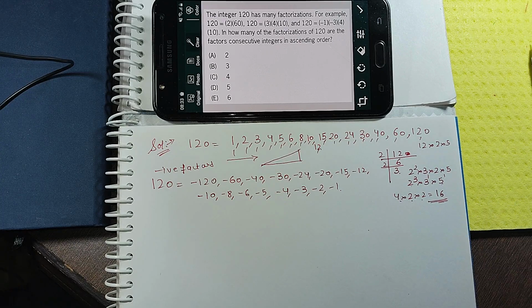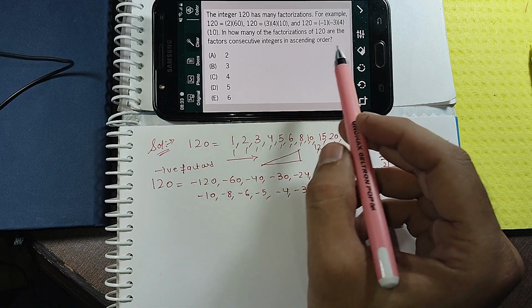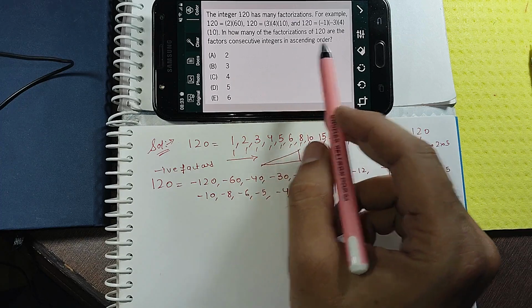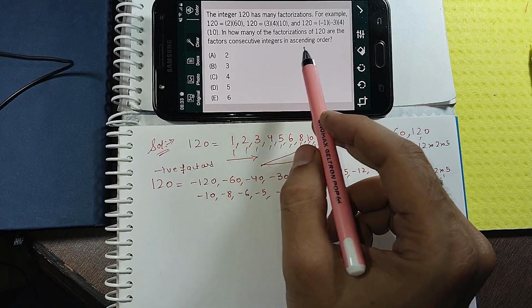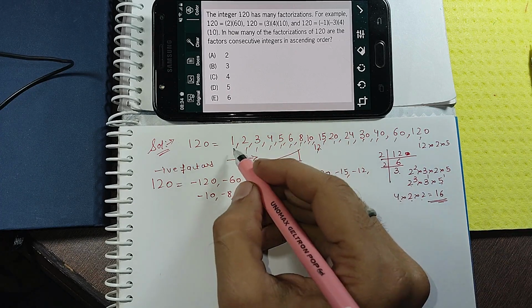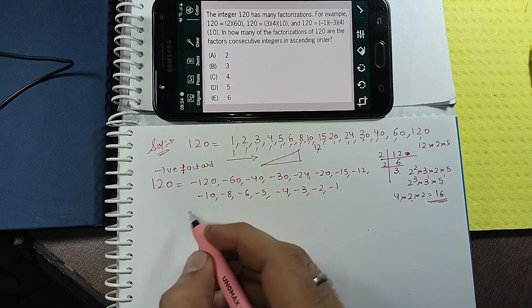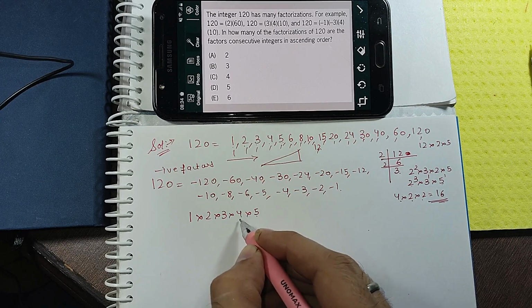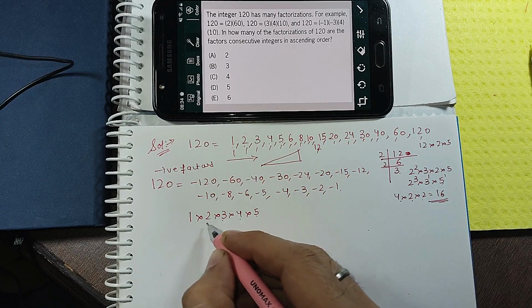Okay. Now I have been asked to find how many of the factorizations of 120 have factors that are consecutive integers in ascending order. Fine. So first of all, I will try to find it in positive factors. So first will be 1 into 2 into 3 into 4 into 5. So this is basically 5 into 4 is 20, 20 into 3 is 60, 60 into 2 is 120.